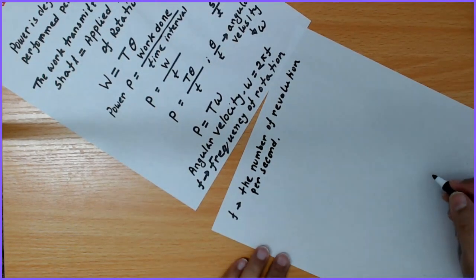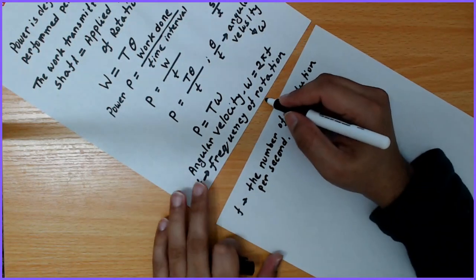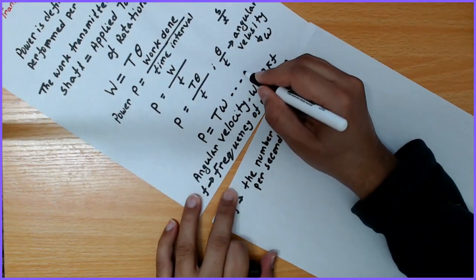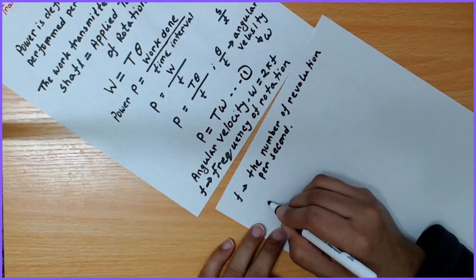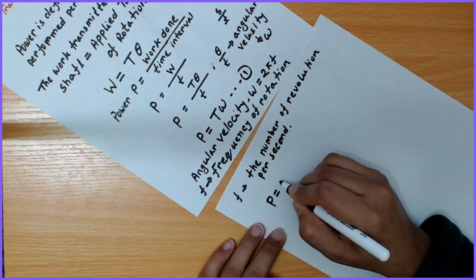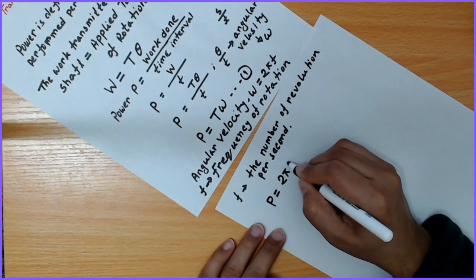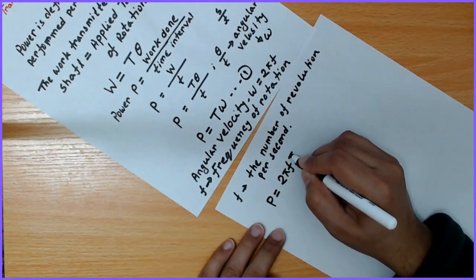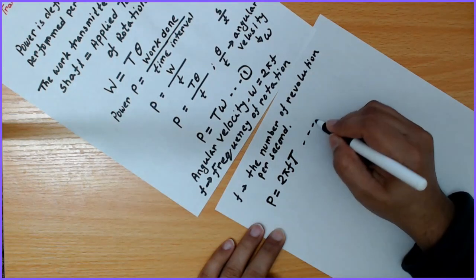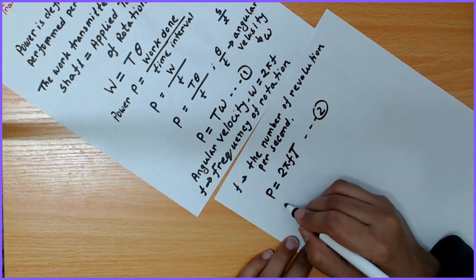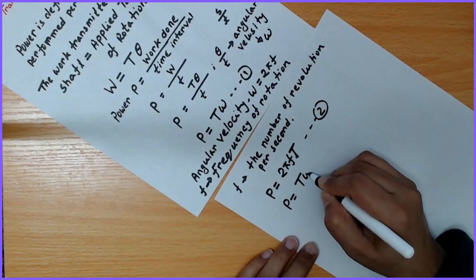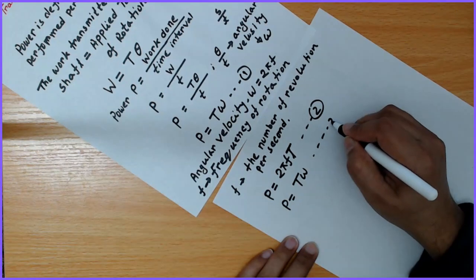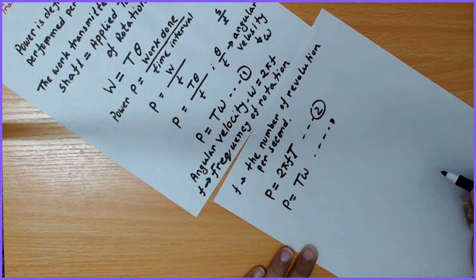Now, if this is my equation number 1, and we replace omega with f, we can write 2 pi f multiplied by T. So this is another equation. These are the two equations for the power: P is equal to T omega, or P is equal to 2 pi f T.